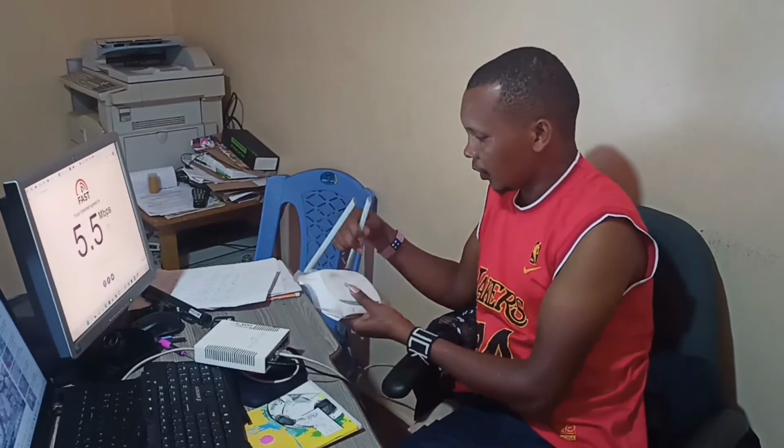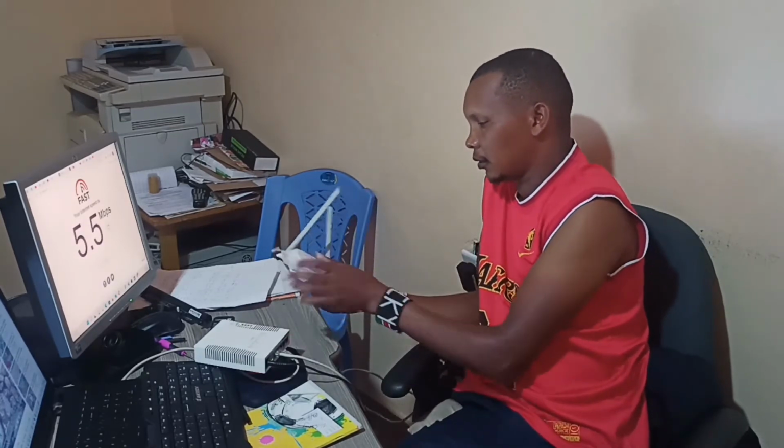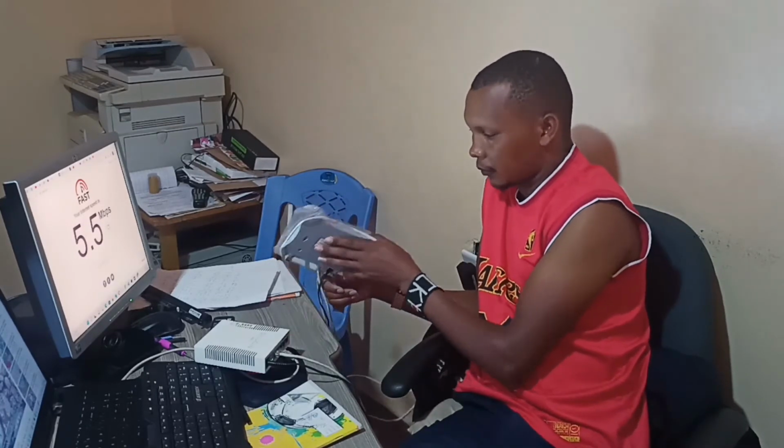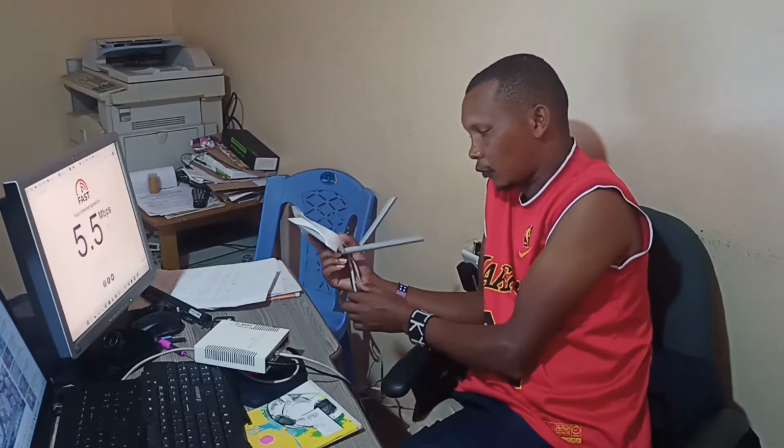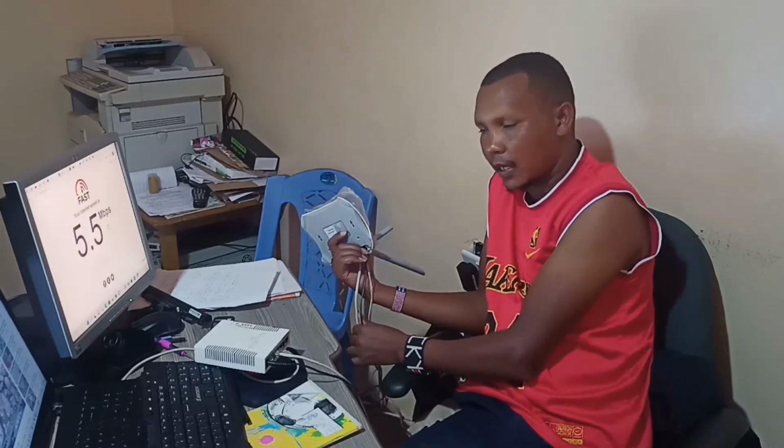Today I'm going to show you how to configure a Mikrotik router to get internet from another router. So here I have two routers. This is a TP-LINK router. This is the one that I'm getting internet from the ISP, that is Internet Service Provider.